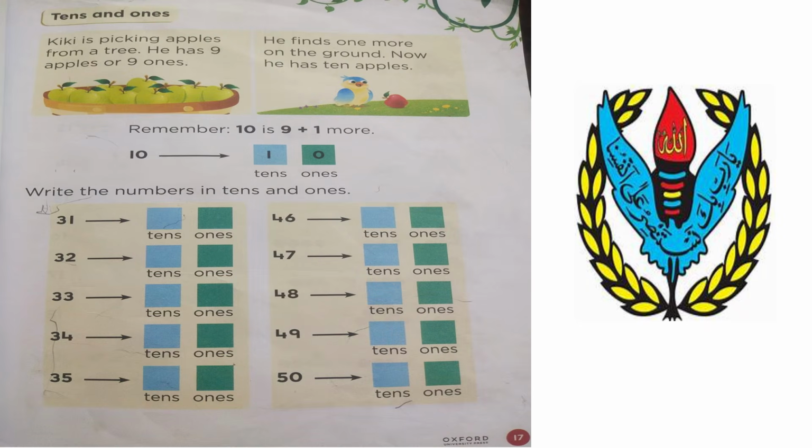Now come to the next page, page number 17. Kiki is picking apples from a tree. He has 9 apples or 9 ones. So the 9 apples, the 9 items are called ones. He finds one more on the ground. Now he has 10 apples. So it makes tens now.